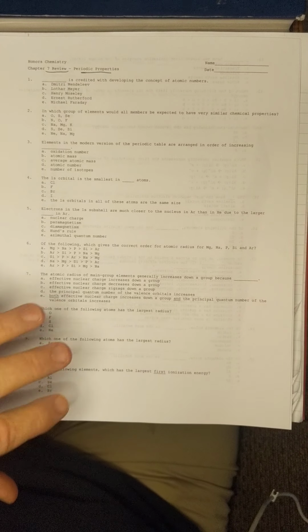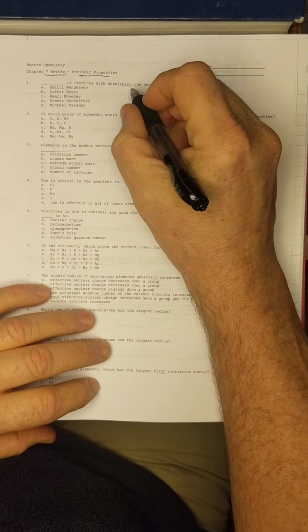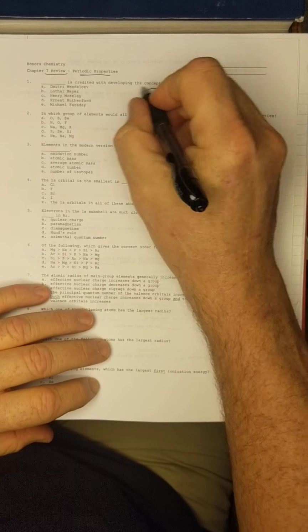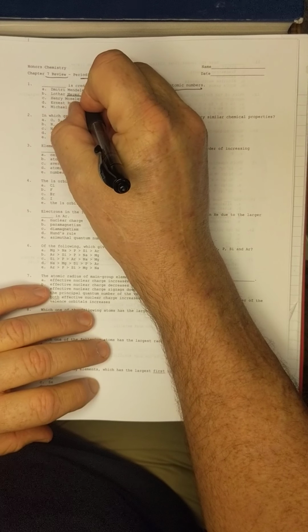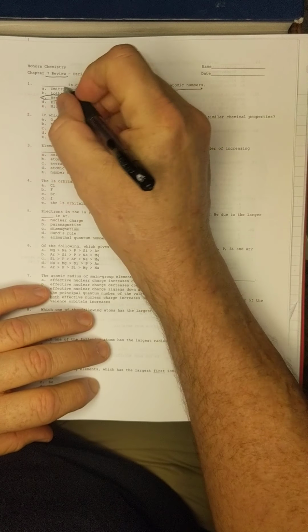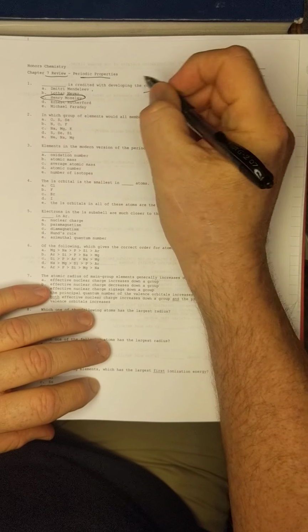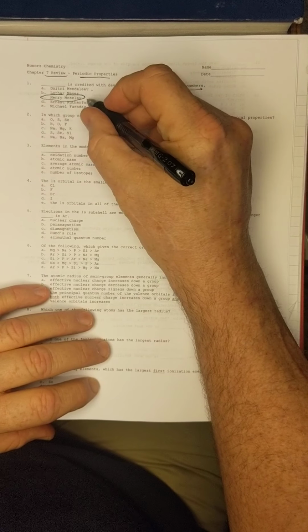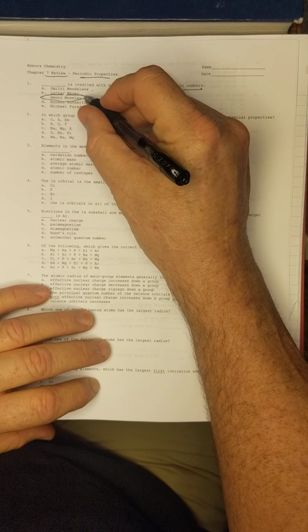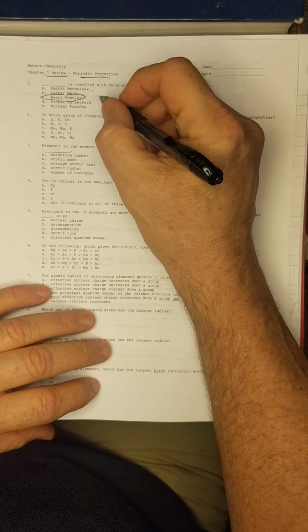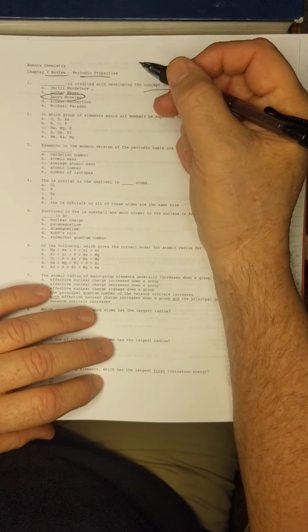Number one, who is credited with the concept of atomic numbers? Henry Moseley is an Englishman who gets the credit for the modern periodic table. Mendeleev only knew about atomic masses, and Mendeleev actually already put it in order, but he didn't know anything about protons, so Moseley's your man.